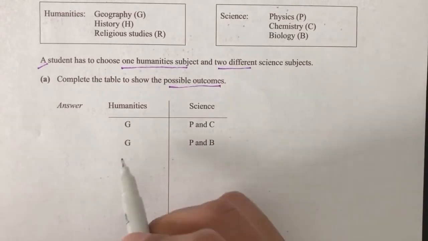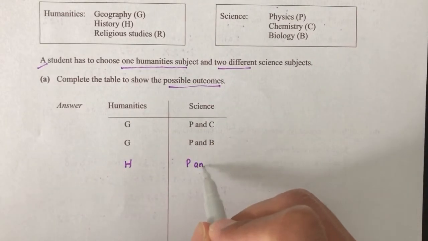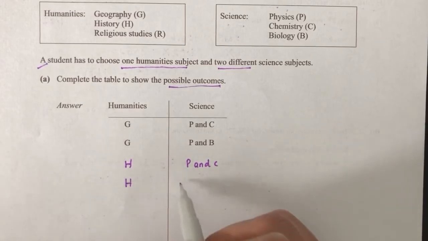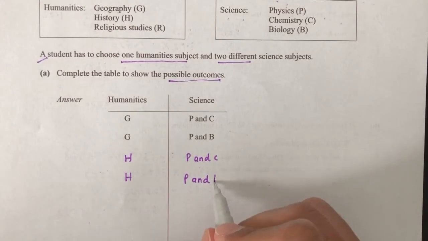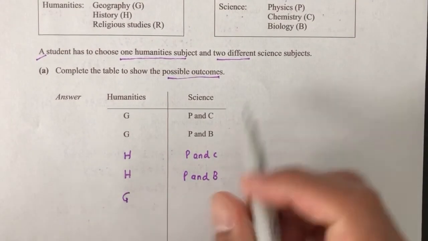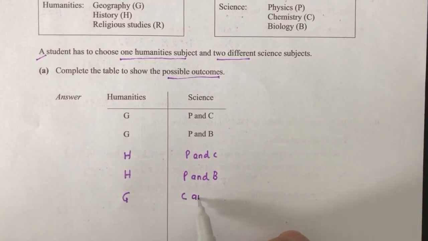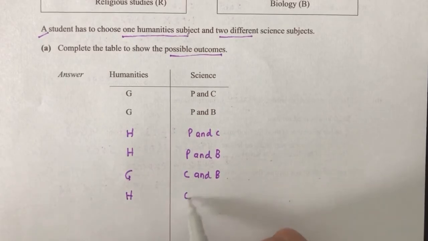Now moving on to H. So H, we can choose the same thing. P and C, H, P and B. Now we're missing one here as well. So G can also be C and B. So we were missing one. Now H, same thing. It can be C and B.